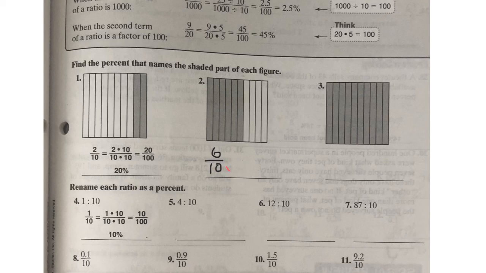That's the same thing as the first example. That becomes 100 down here, and then we're going to have 60 up top. And as we said before, once you have 100 down here, all you have to do is pay attention to the numerator, and that's going to be 60%.